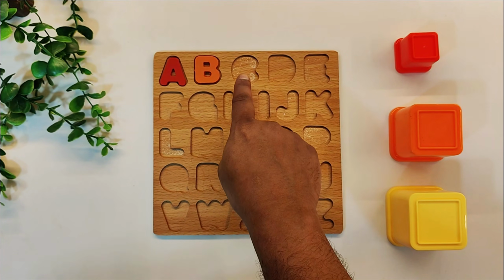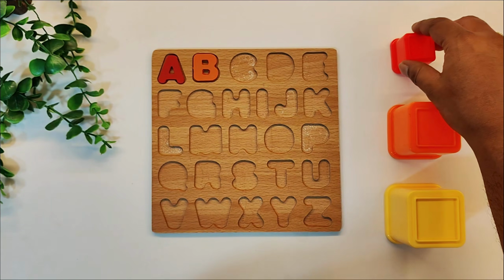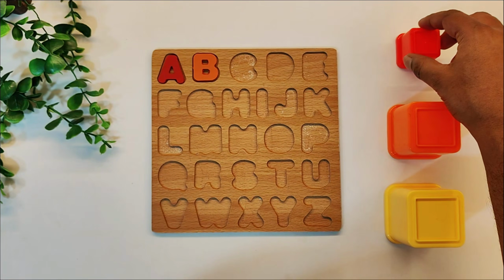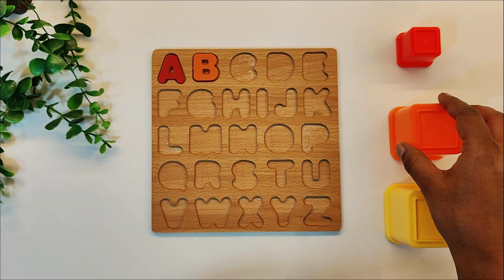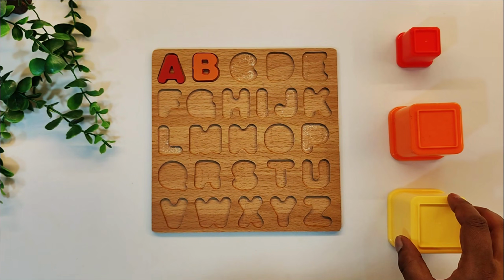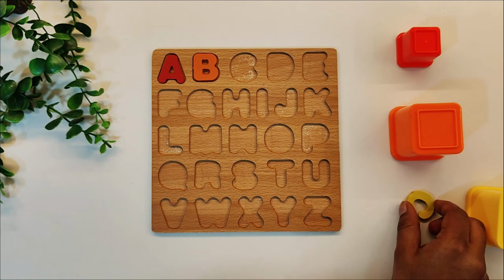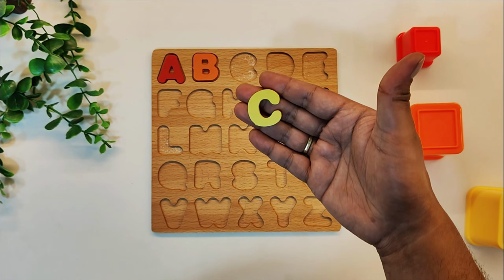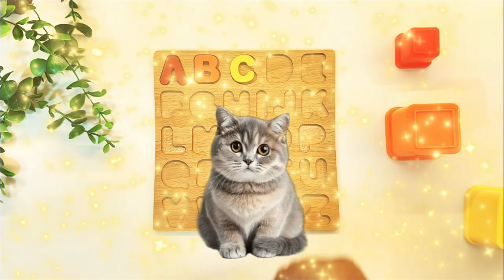Now where's the next letter? Let's check the boxes. Not here. Not here as well. Wow, we have found it. It's the letter C. C for cat.